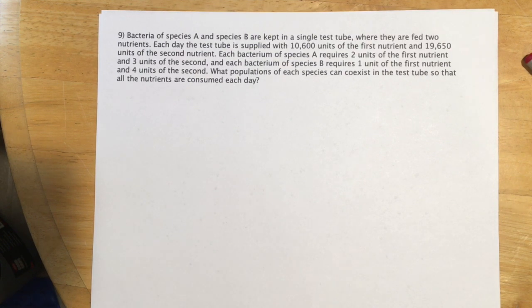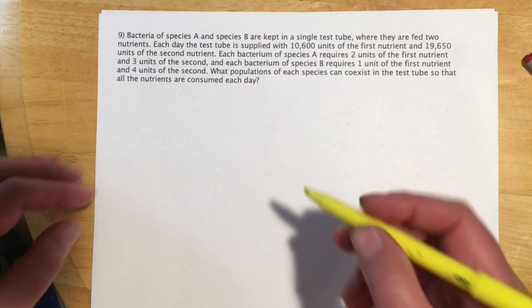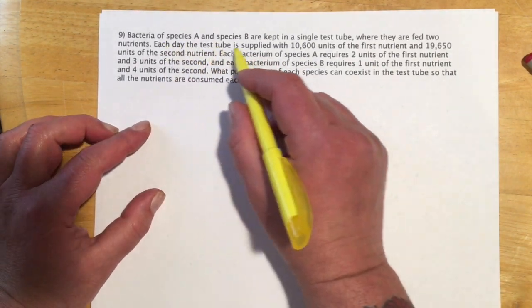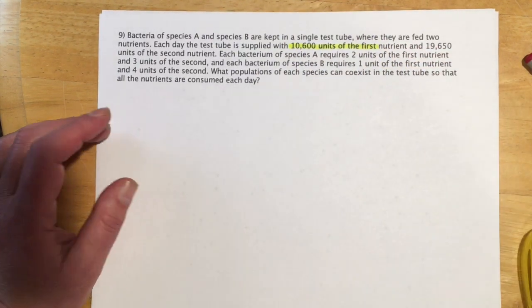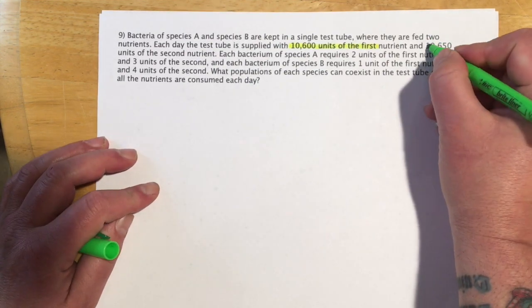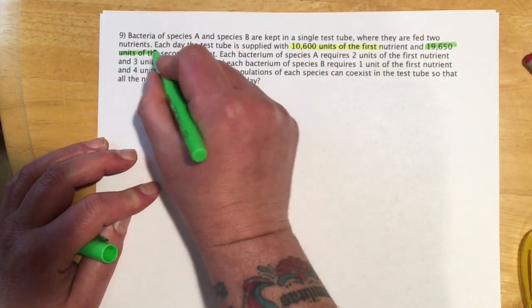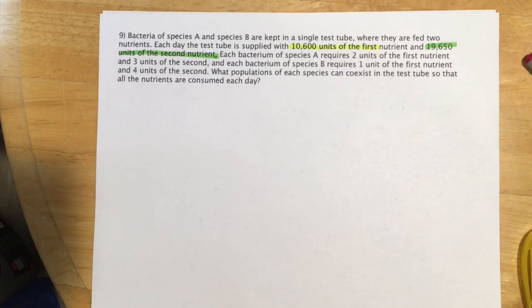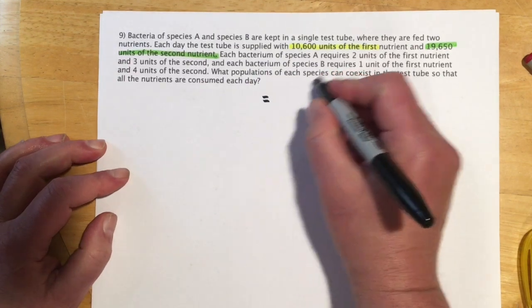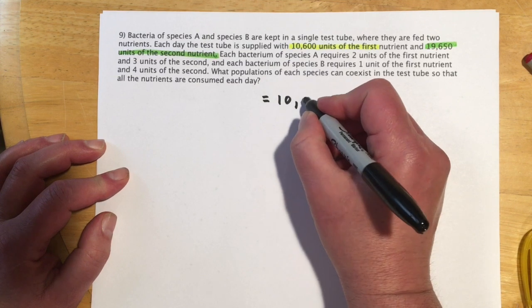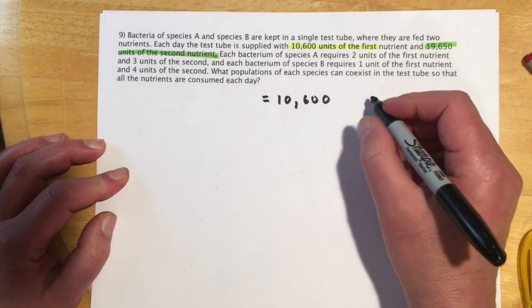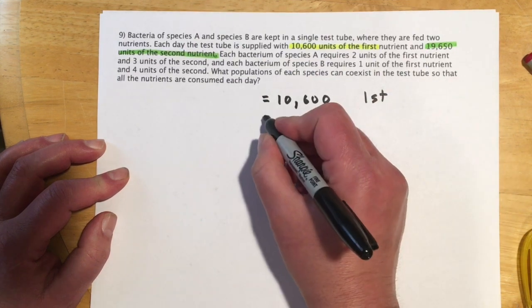So there's two things in this that kind of feel like totals to me. And when you can find the totals, that tells you what kind of equations you're writing. So each day the test tube is supplied with 10,600 of the first nutrient and 19,000 yada yada yada of the second nutrient. So that tells us that we're going to write equations for nutrients. So I'm going to have however much of nutrient A is getting used by each species equals 10,600. So that's my first nutrient.